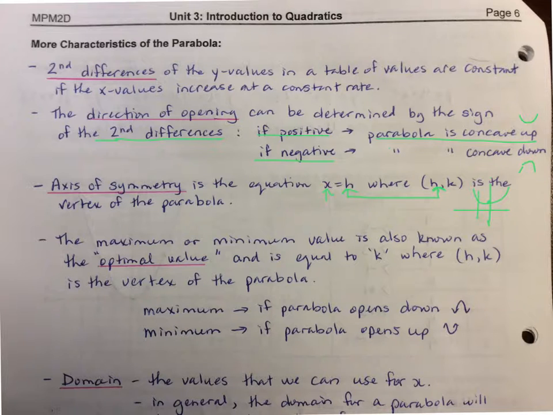All right, your maximum and minimum value, which is also known as your optimal value that we talked about the day before, will always be equal to the k-coordinate of the vertex. If your parabola is opening down, like it is down here, we have a maximum. We're going up, up, up, reaching a high point and coming back down again. Its maximum value will match the k-coordinate of the vertex, whatever that y-coordinate is. If your parabola opens up, you reach a minimum and then go back up again, and your optimal value will be a minimum of whatever the k value is.